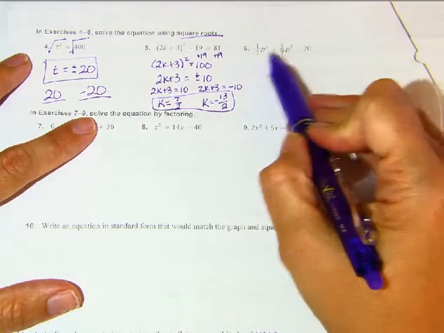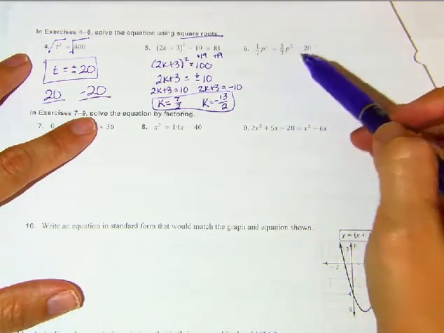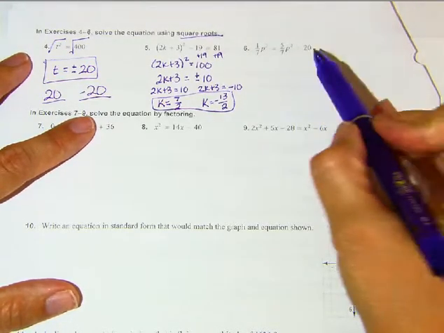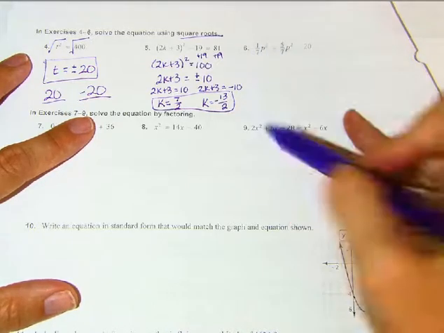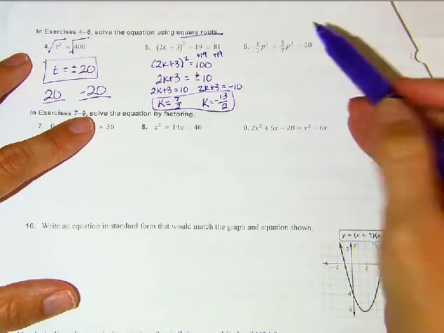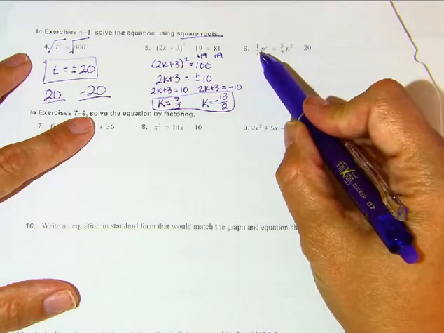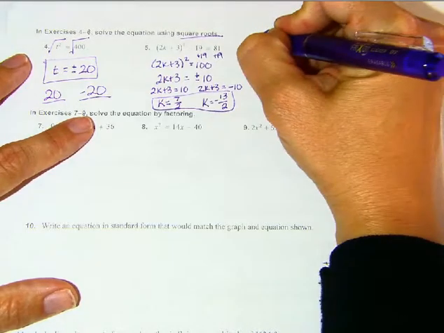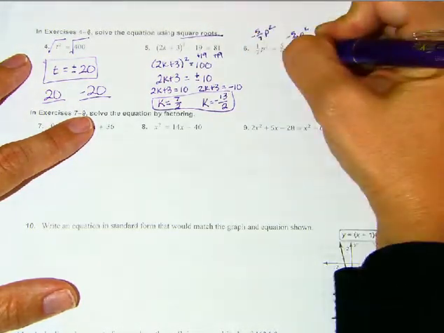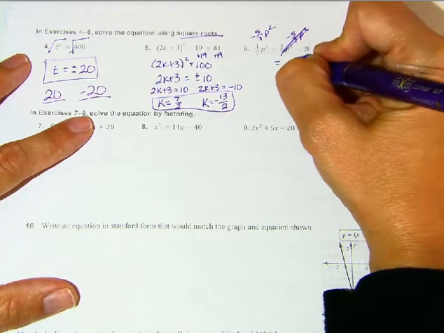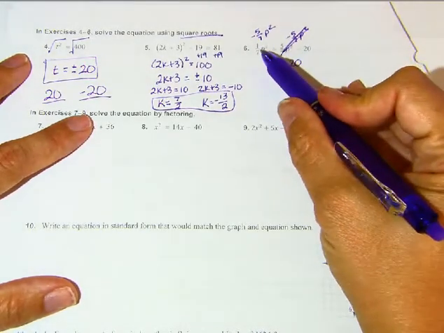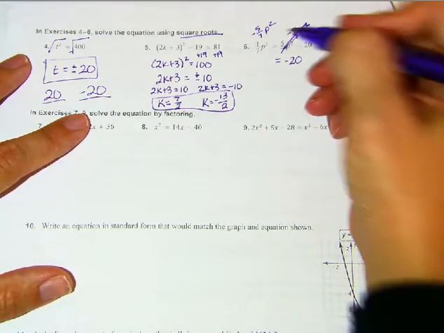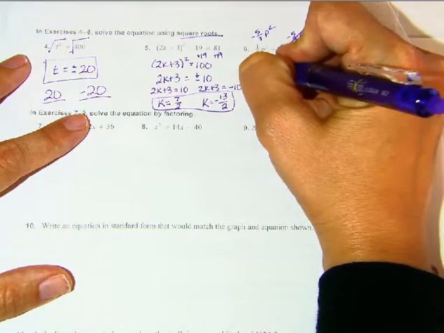And again, in number 6, I don't have just a p. Everything is squared or a constant. So I can solve this one by taking square roots. So what I'm going to do is I'm going to get all my variables to one side. And I'm going to move this one over to here. So I'm going to subtract 5/7 p squared. So this is gone. On that side, I'm left with a negative 20. On this side, I have a 1 over 7 minus 5 over 7. Gives me a negative 4 over 7, and I still have p squared.